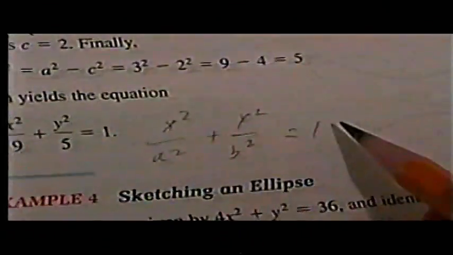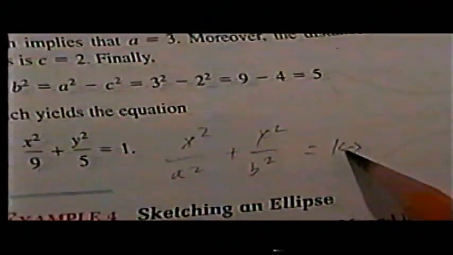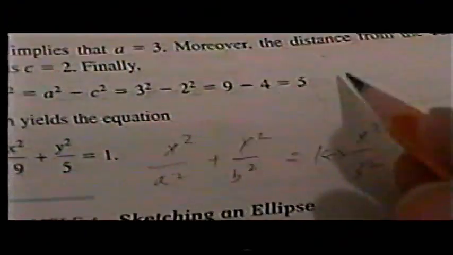We said a is 3, so this would be x squared over 3 squared plus y squared over... Okay, b squared is equal to 5.